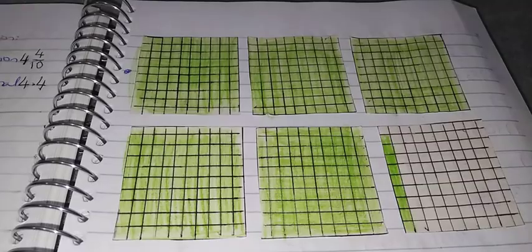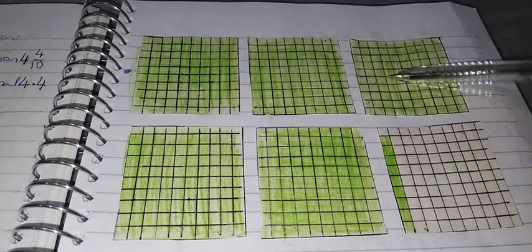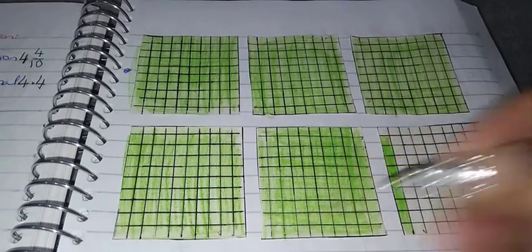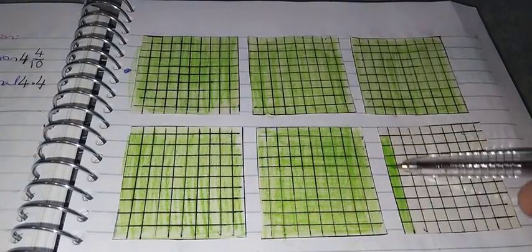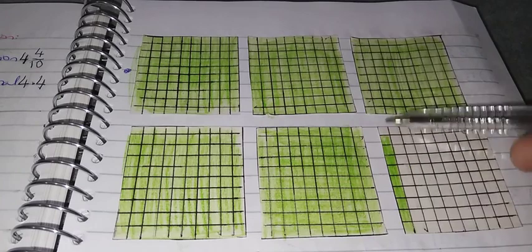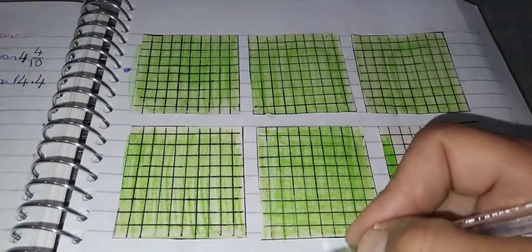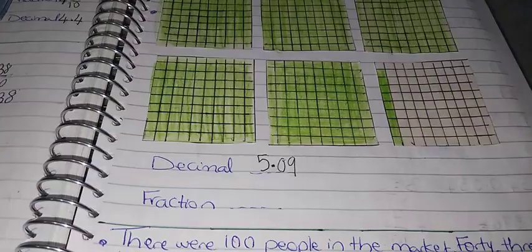Here in this model, how many wholes we have? 1, 2, 3, 4, and 5. So it is 5, okay? And here we have only 9 parts of the 100 parts colored, okay? So it is 5.09, okay? And the fraction will be 5 and 9 over 100.